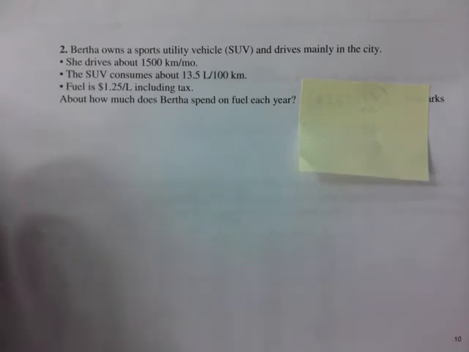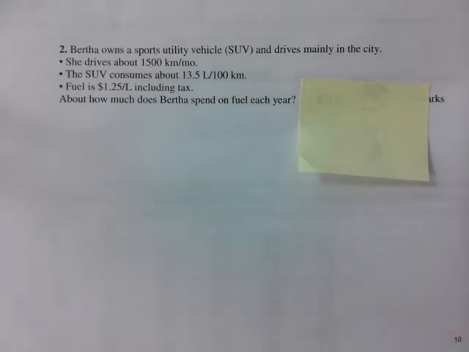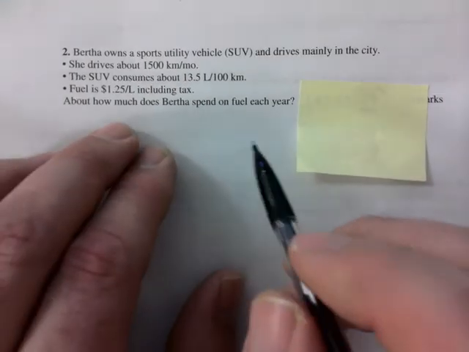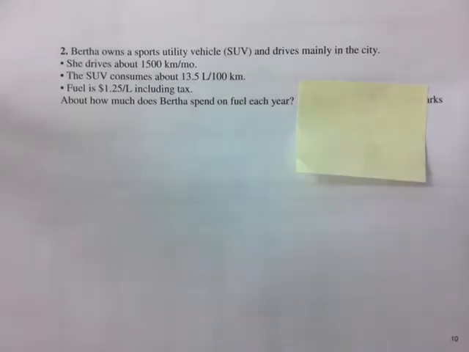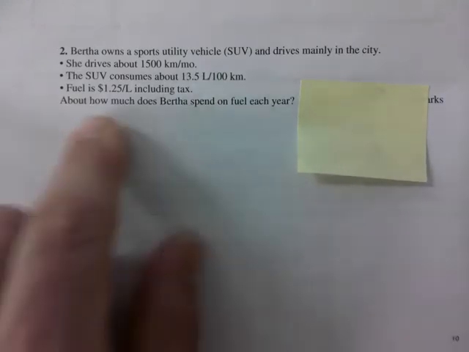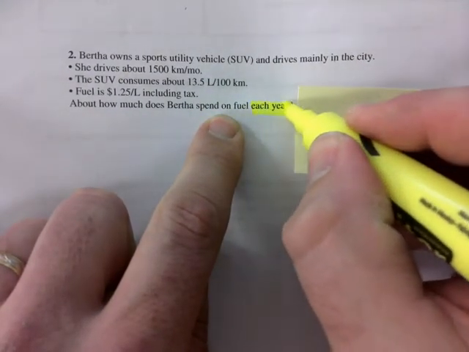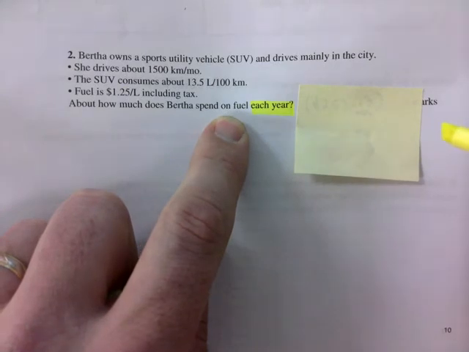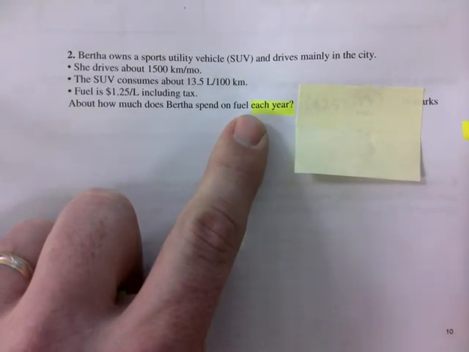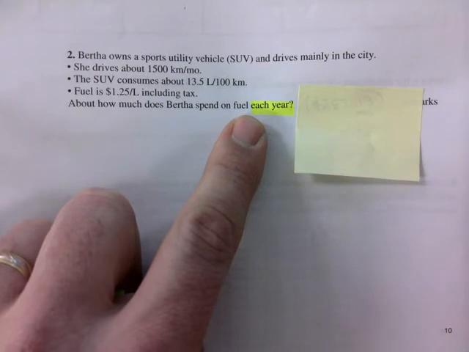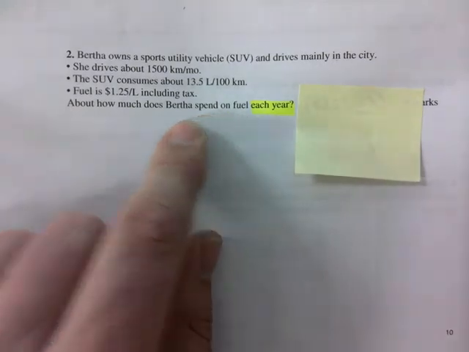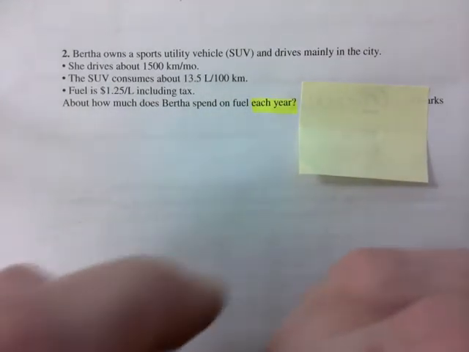Would you be able to answer this question? Notice that it says, how much does Bertha spend on fuel each year? So you need to figure out how much she would have to pay for a month first, and then figure out the year. Okay? And I will give you the answers in a bit.